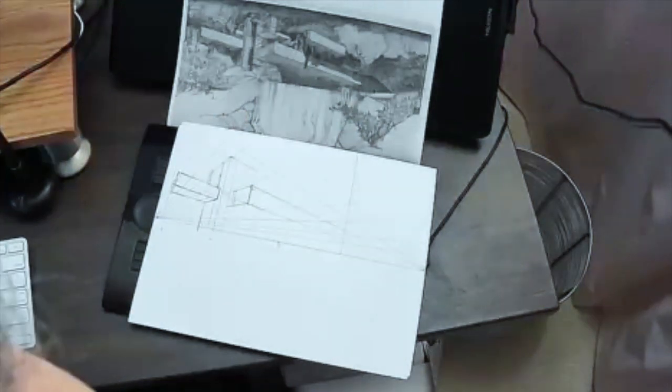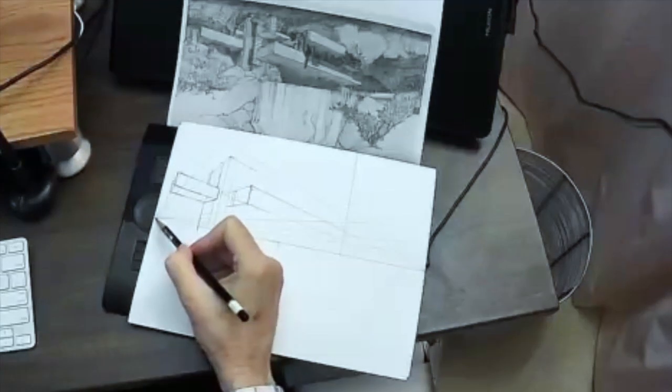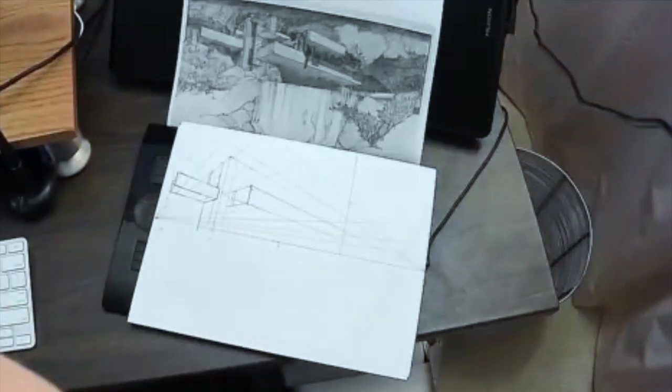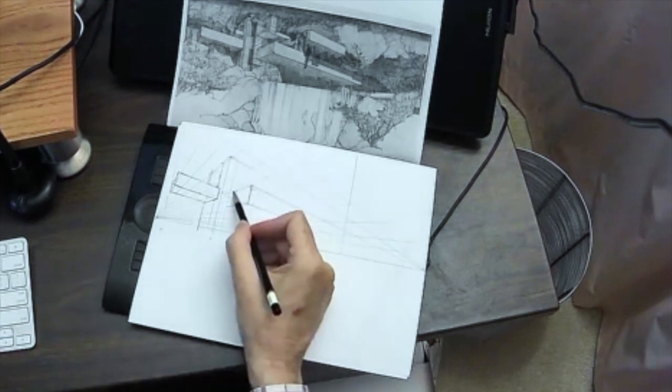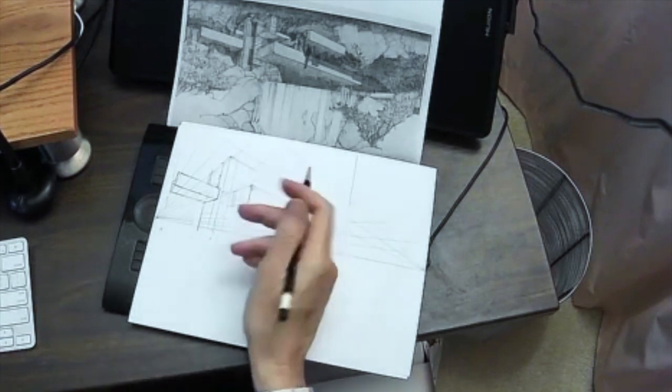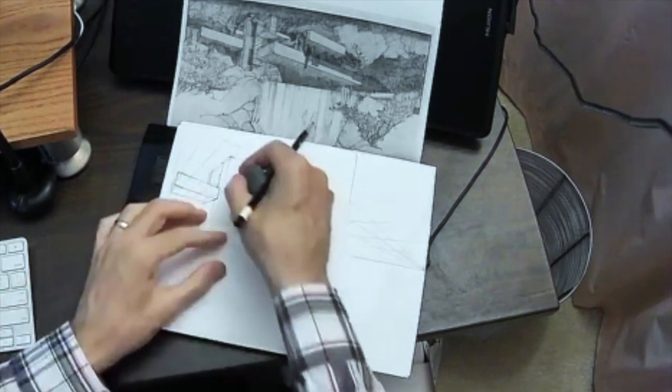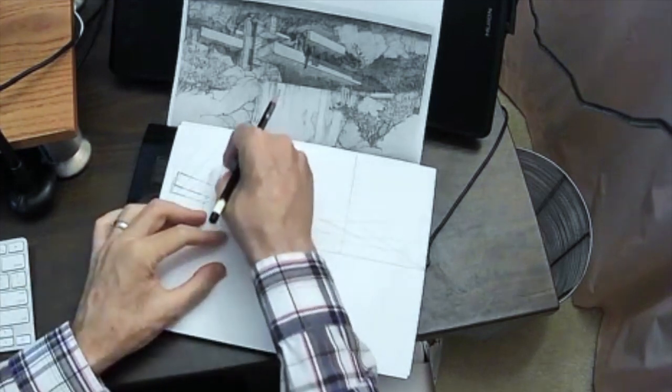And so it's getting shortened because of the relative position on my vanishing point. Interesting. So I need to make a decision. I'm going to go with this other line and make an adjustment there.